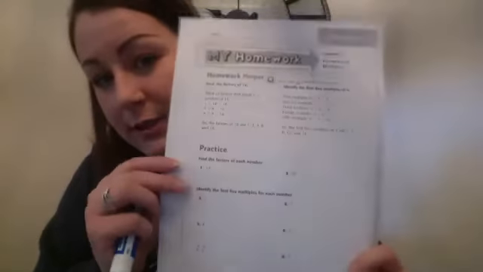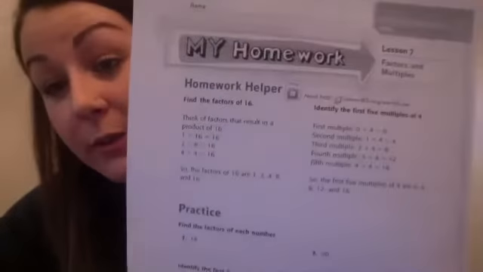Today we are talking about factors and multiples. This was requested by some other fourth graders as our review lesson for today. If you want to follow along, this is on my homework page that was in one of your packets. It says lesson 7, factors and multiples, and the page number is 177.